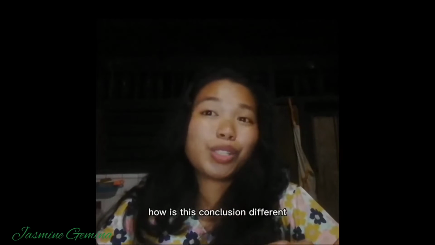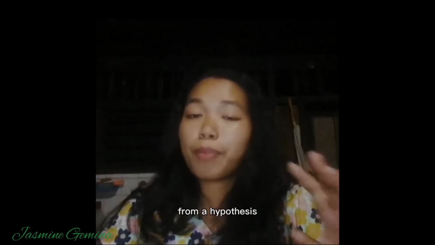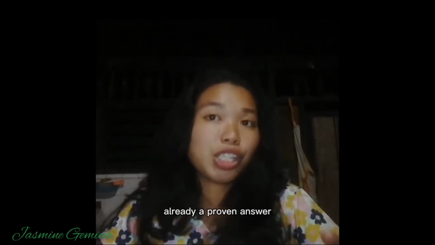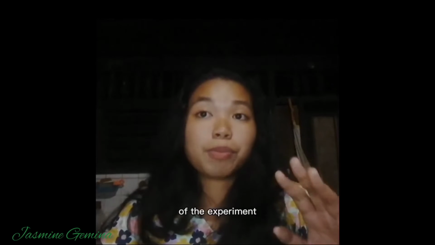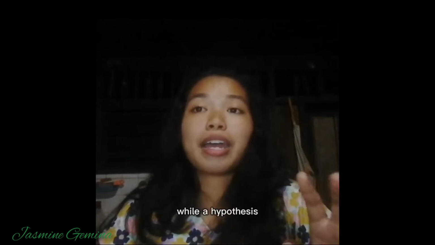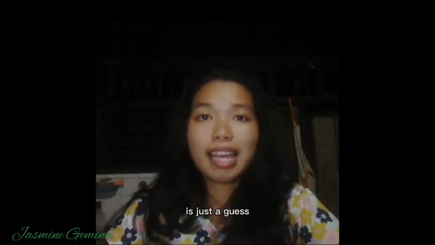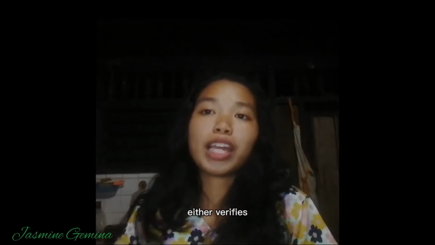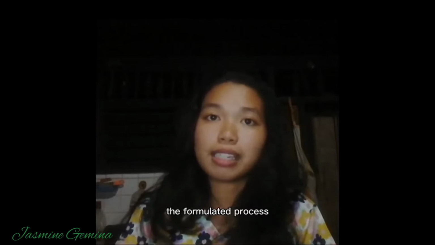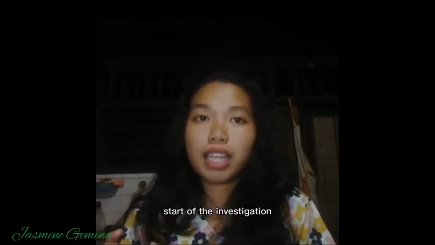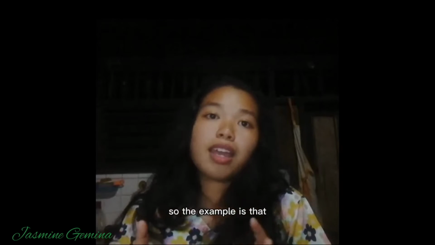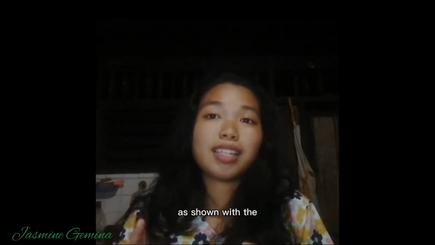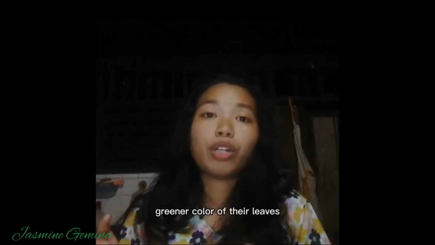How is a conclusion different from a hypothesis? The conclusion is already a proven answer based on the results of the experiment, while a hypothesis is just a guess that will need to be tested. The conclusion either verifies or nullifies the hypothesis formulated at the start of the investigation. The example is that eggshell can be used as fertilizer for some varieties of orchids, as shown by the greener color of their leaves.